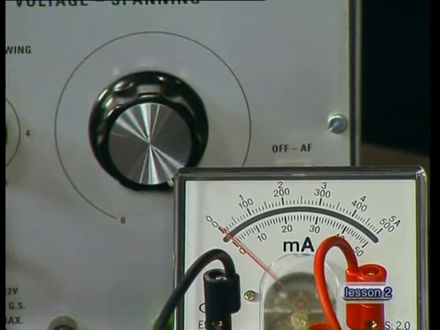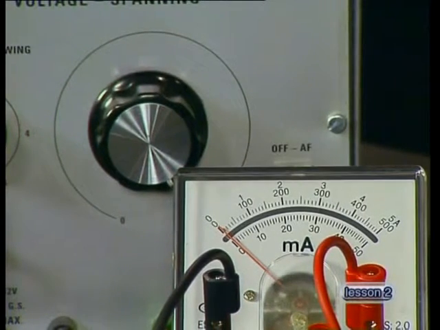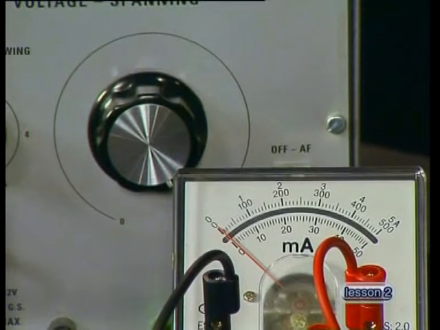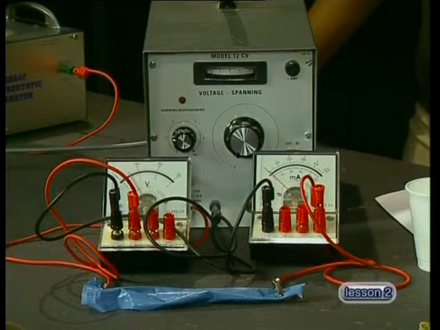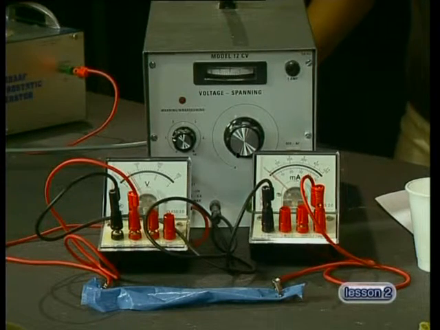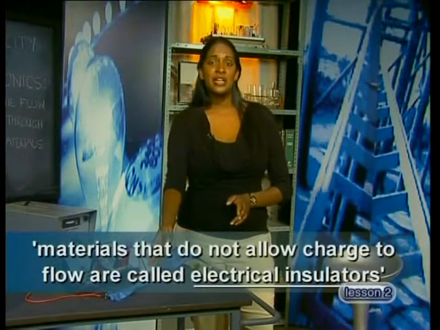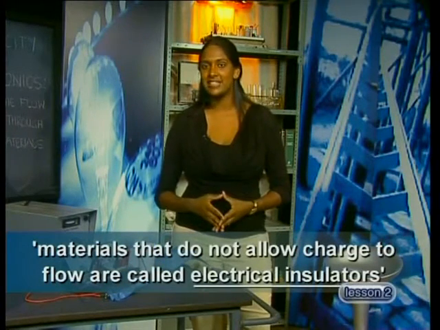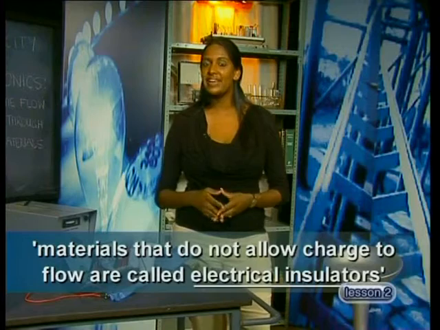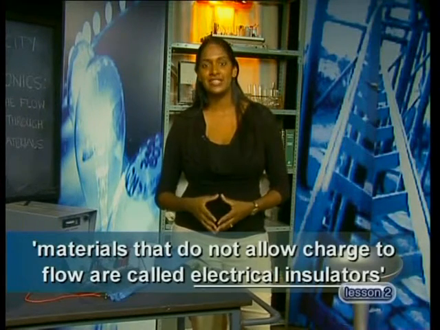I have increased the potential difference to a maximum using this power supply, but still cannot detect any current readings. So this plastic strip does not allow charges to flow through it. This material is clearly not a conductor and so is classified as an electrical insulator.